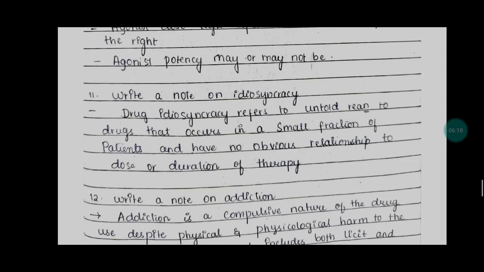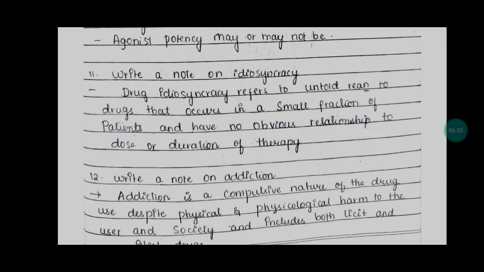And question number 11, write a note on idiosyncrasy. Drug idiosyncrasy refers to unusual reactions to drugs that occur in a small fraction of patients and have no obvious relationship to the dose or the duration of therapy.